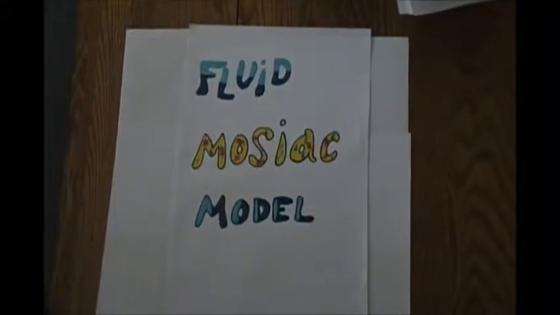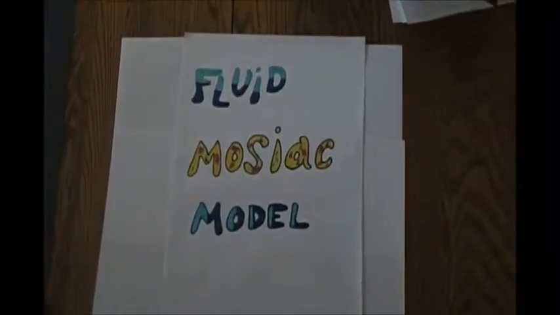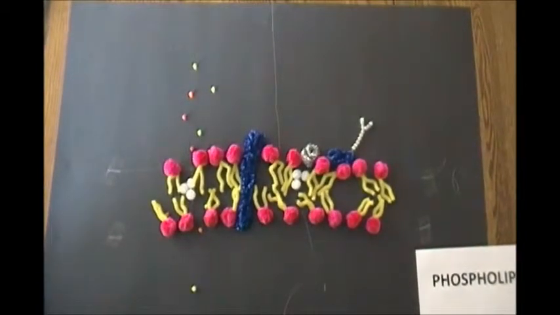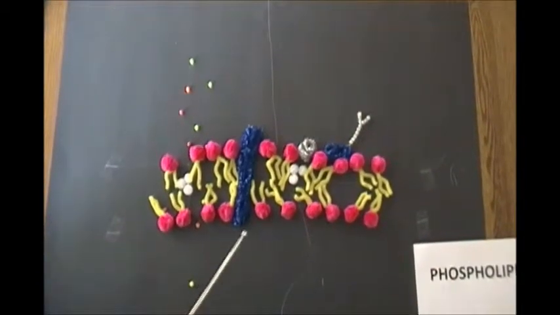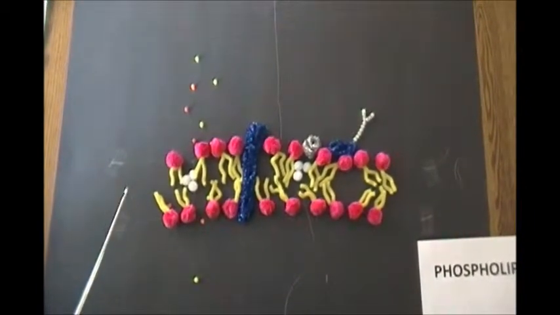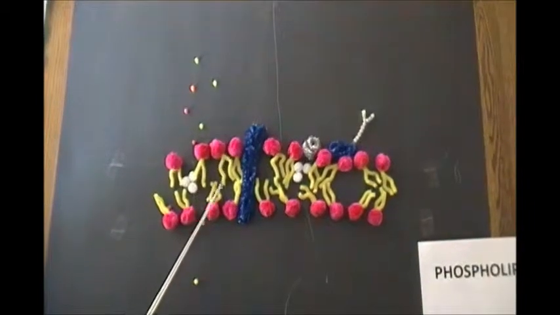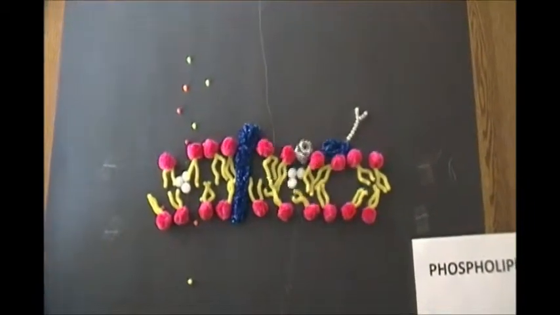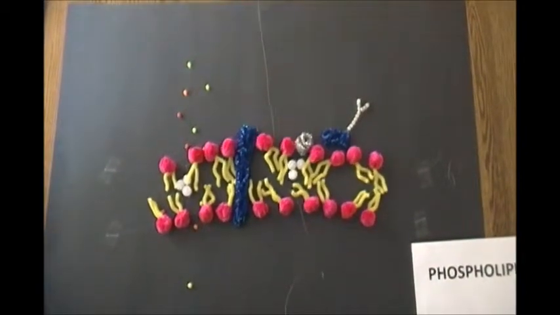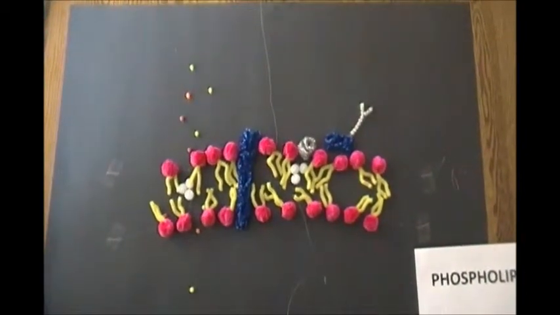So I will be talking about the fluid mosaic model. This is an example of the cell membrane. Every living cell is surrounded by a cell membrane or a plasma membrane. This cell membrane is made up of two layers that are very flexible, and these layers form a barrier called a lipid bilayer.